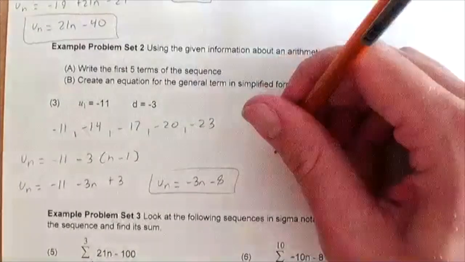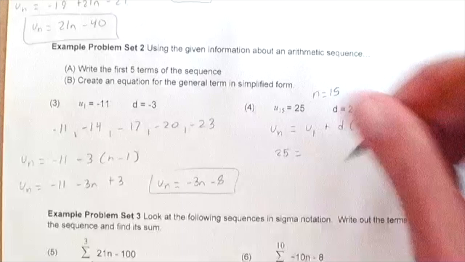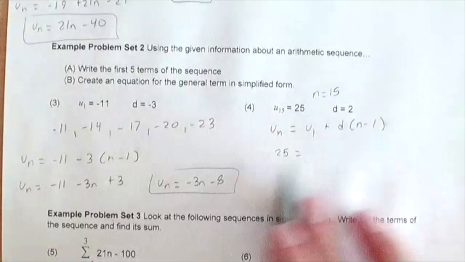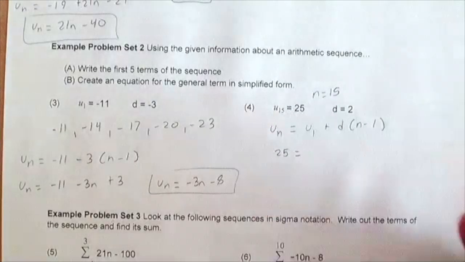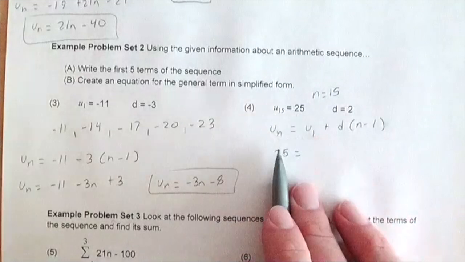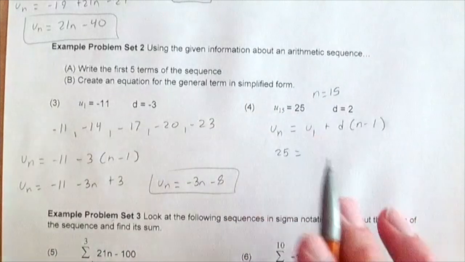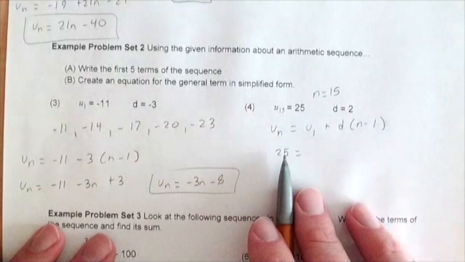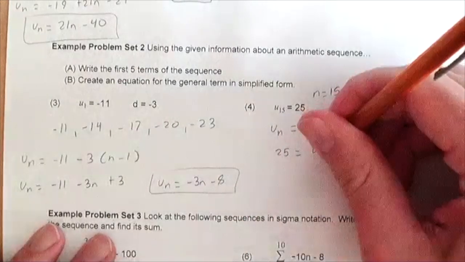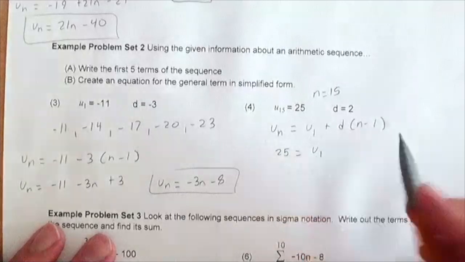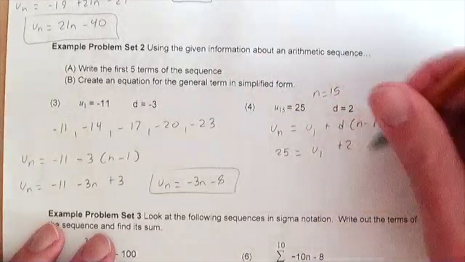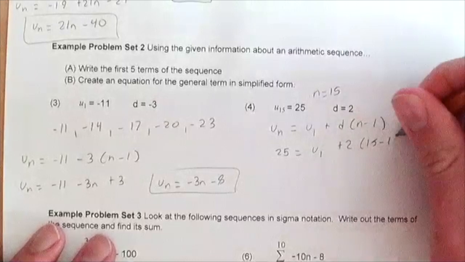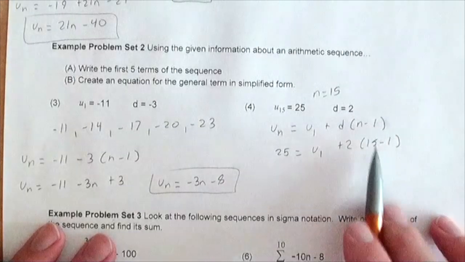So if I want to know what is the 25th term of my sequence, what is the 15th term of my sequence? Wait, let me just say that again. If I know the 15th term of my sequence is 25, we don't know the first one, so we're going to try to solve for that. But we're talking about the 15th term, so we can plug 15 in for n here.